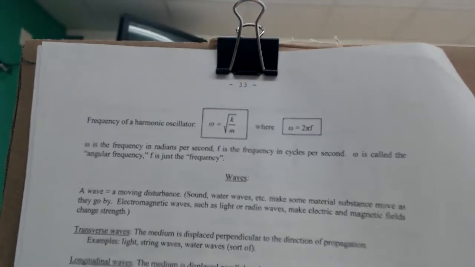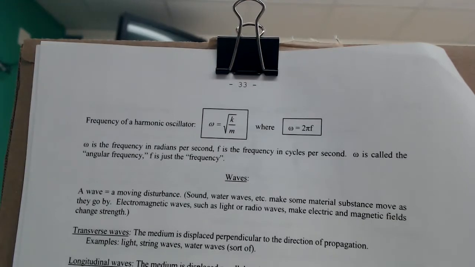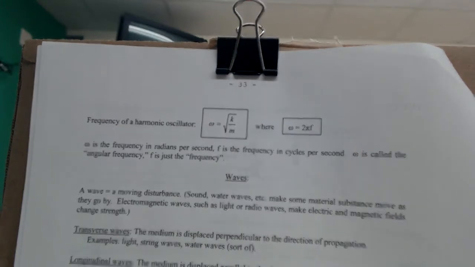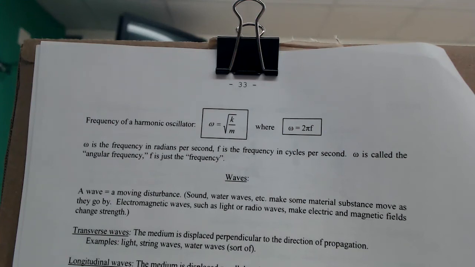So a moving disturbance, like sound or water waves, makes some material substance move as it goes by, sometimes called mechanical waves in that case. Then on the other hand, there are electromagnetic waves: light, radio waves, ultraviolet, there's a whole electromagnetic spectrum. We'll talk about that a little more a little later in the course, just a few weeks from now. One significant difference is that electromagnetic waves will propagate through a vacuum.